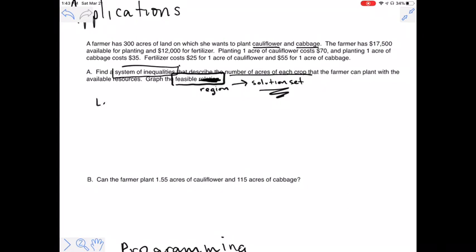So we could let X be the number of acres of cauliflower, and we could let Y be the number of acres of cabbage.